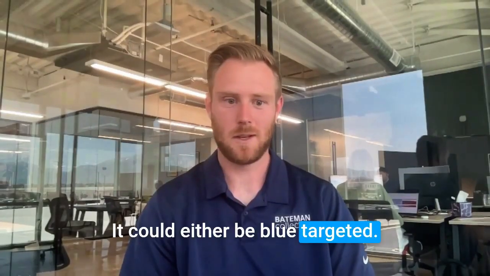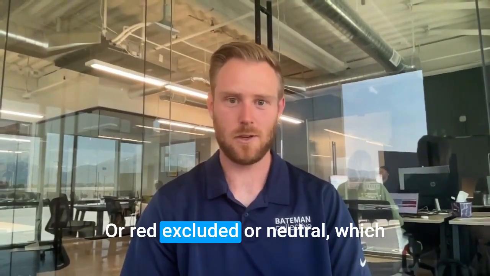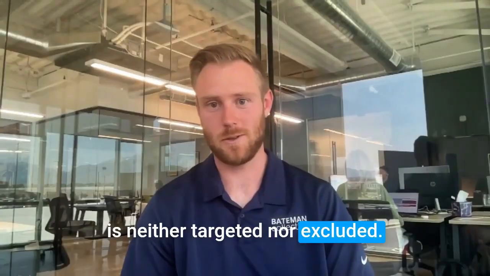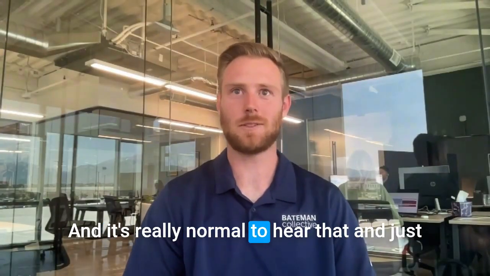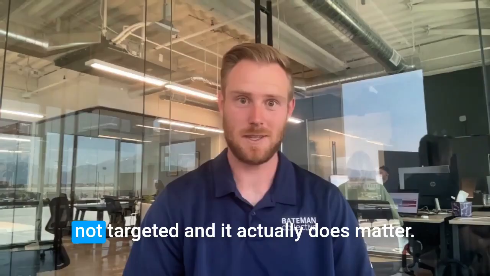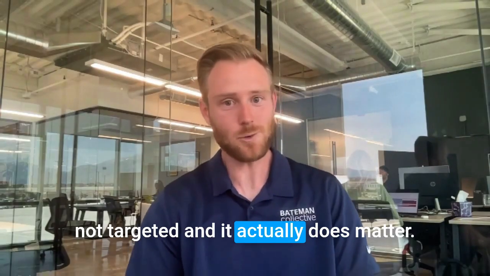So really, if you think about it, a location can be targeted or not targeted in one of three ways. It could either be blue, targeted, or red, excluded, or neutral, which is neither targeted nor excluded. And it's really normal to hear that and just say, what's the difference between something that's excluded and something that's just not targeted? And it actually does matter.